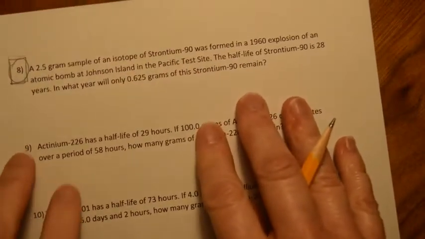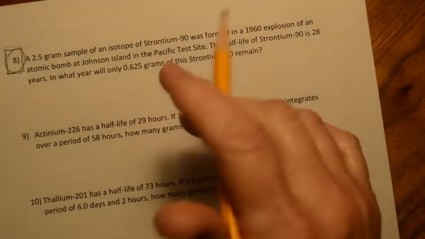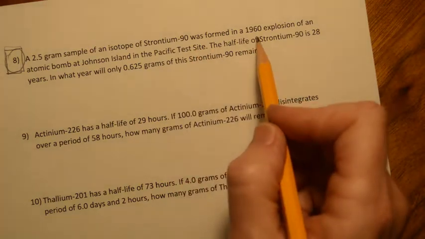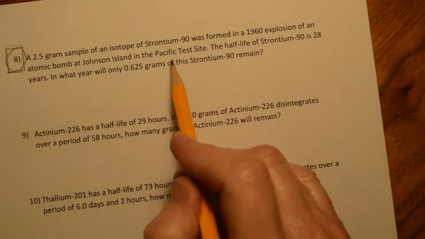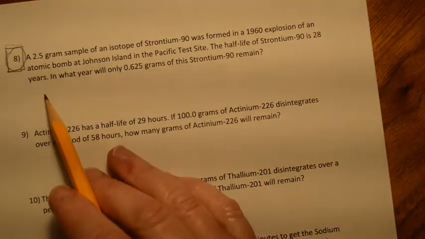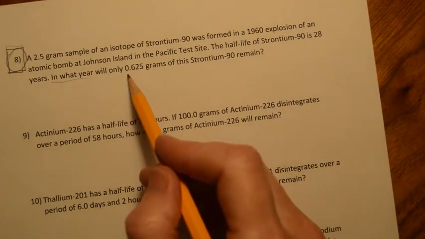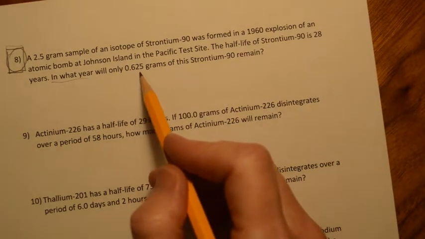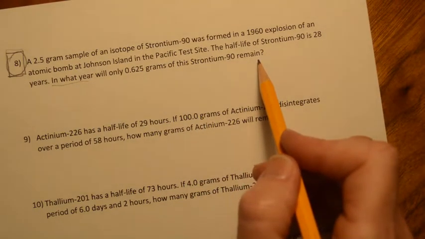All right, so let's look at problem number 8. A 2.5 gram sample of an isotope of strontium-90 was formed by a 1960 explosion of an atomic bomb at Johnson Island in the Pacific test site. The half-life of strontium-90 is 28 years. In what year or how long will it only be 0.625 grams of this strontium-90 remaining?